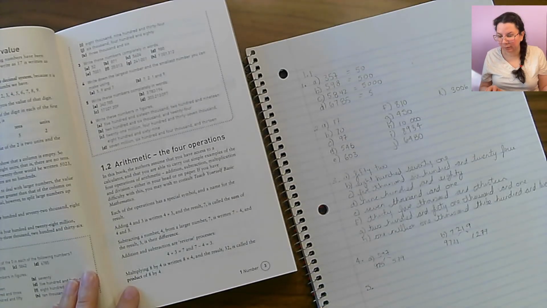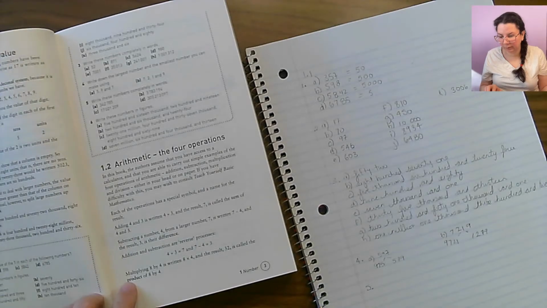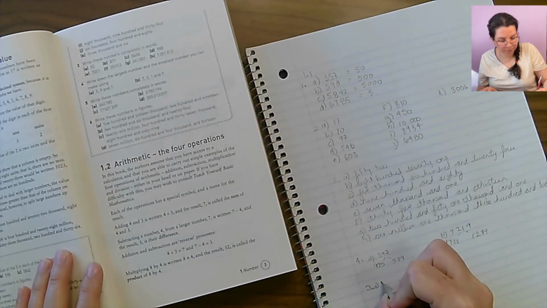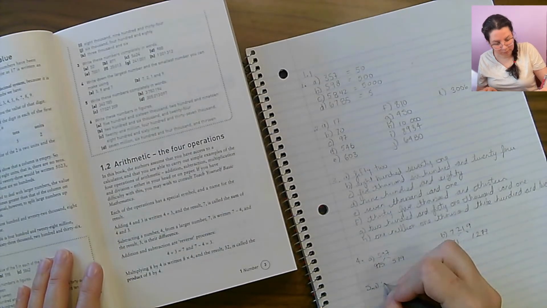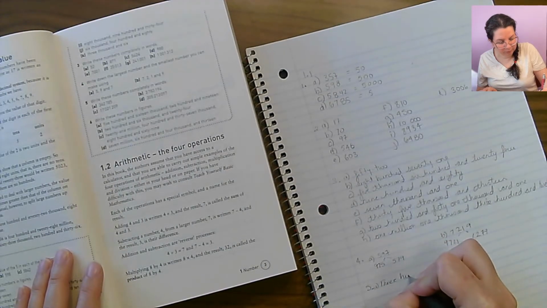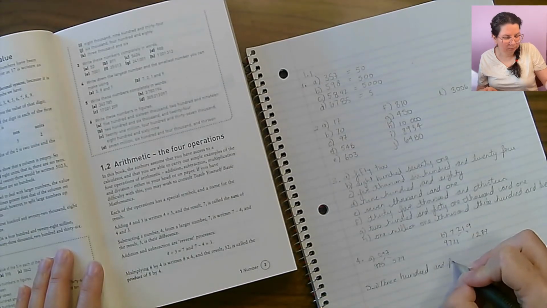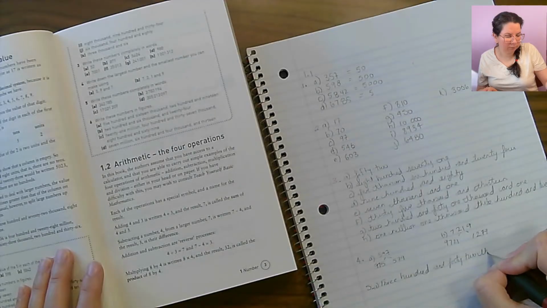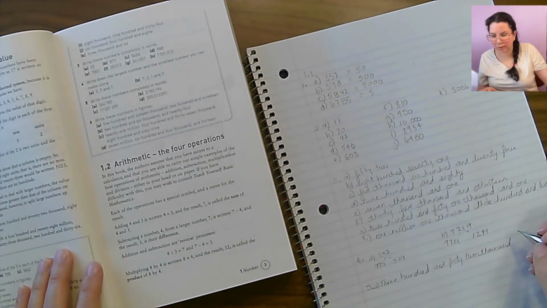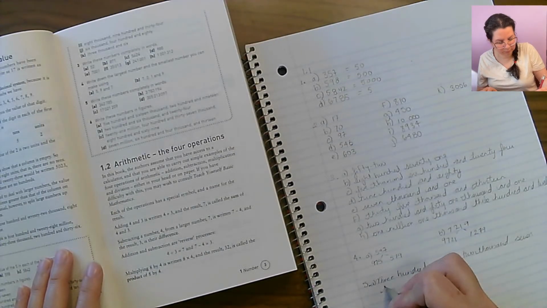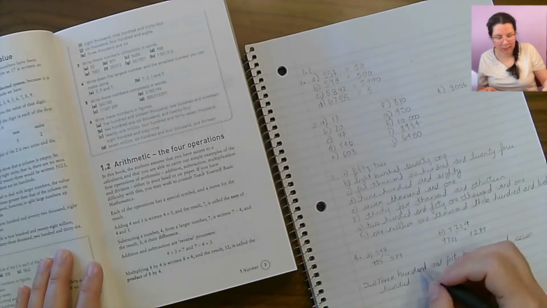Write these numbers completely in words. I thought I did that. All right. So 300. Oh my gosh. 342,000, 342,700 and 85.